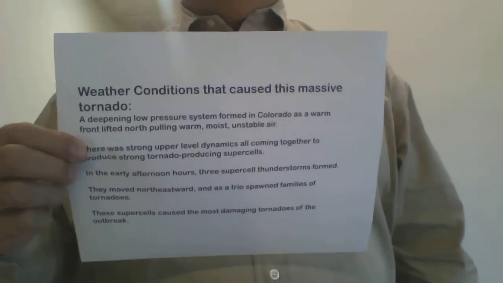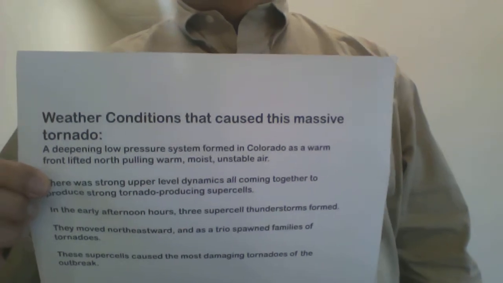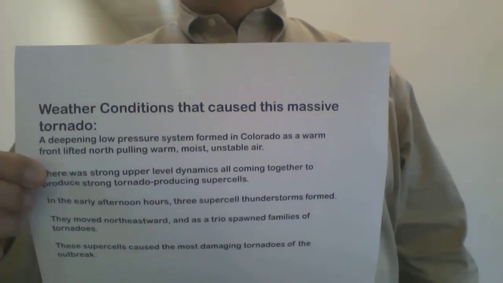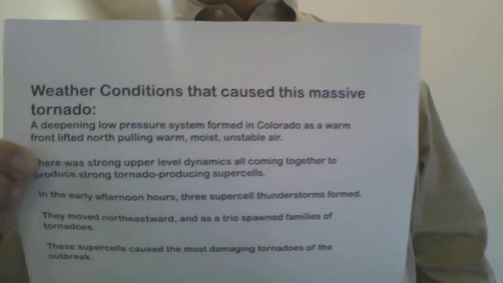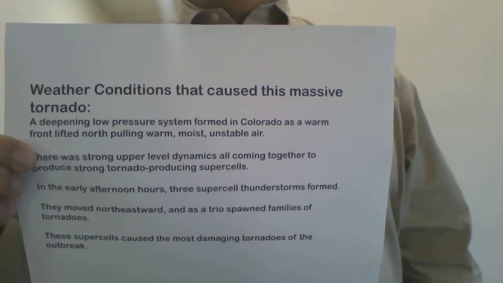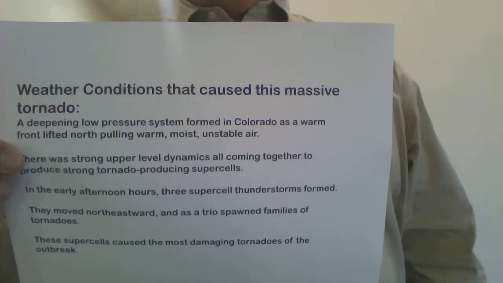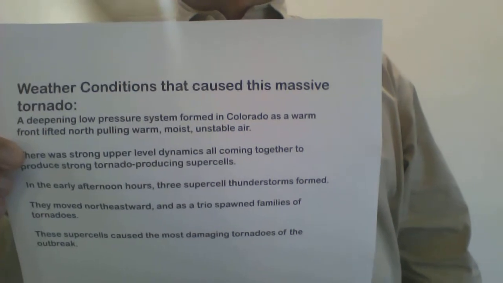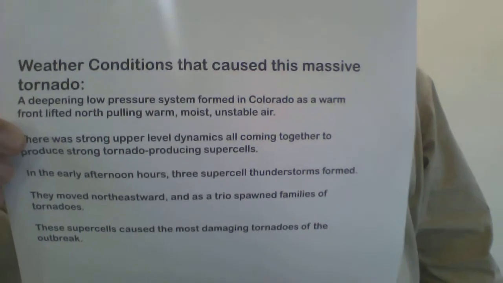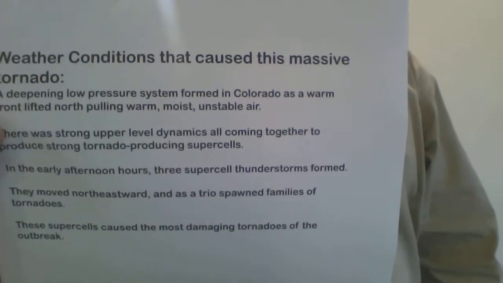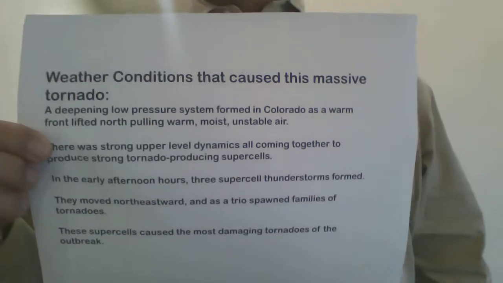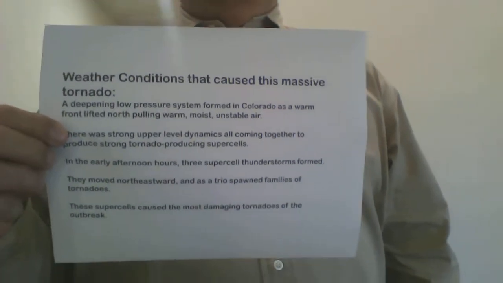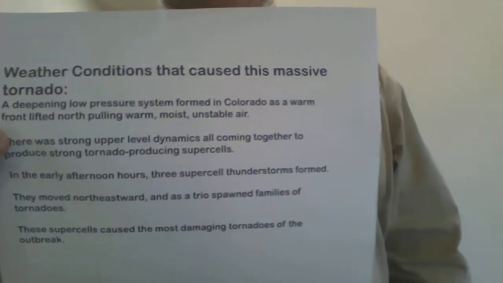The weather condition that caused this massive tornado was a deepening low pressure system that formed in Colorado as a warm front lifted north, pulling warm, moist, unstable air. Strong upper level dynamics came together to produce strong tornado-producing supercells. In the early afternoon hours, about 3 supercell thunderstorms formed. They moved northeastward, and as a trio spawned families of tornadoes. So there was a bunch of tornadoes throughout this region. These supercells caused the most damaging tornadoes of the outbreak.